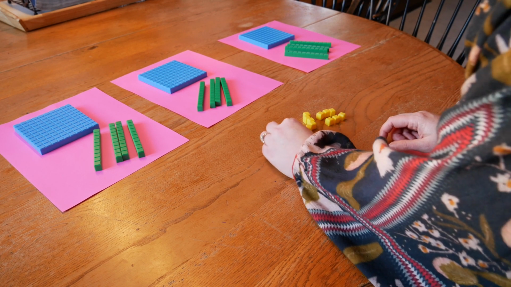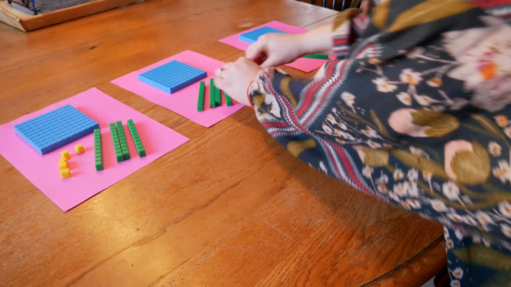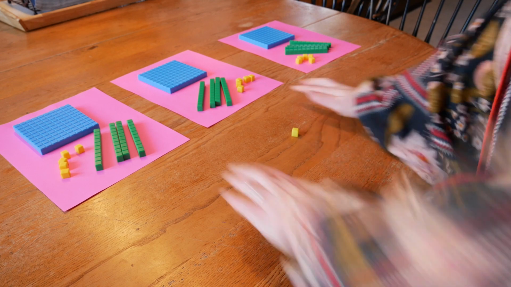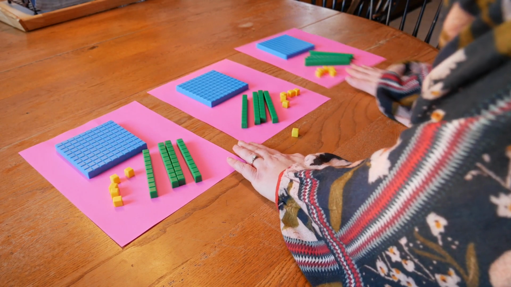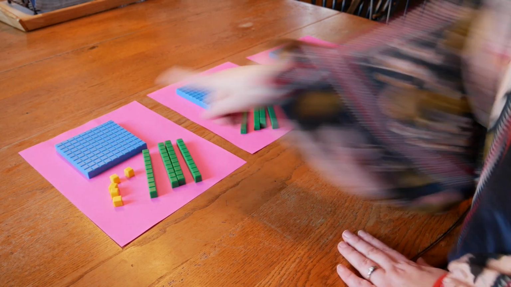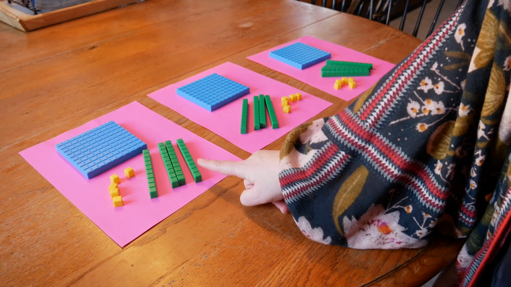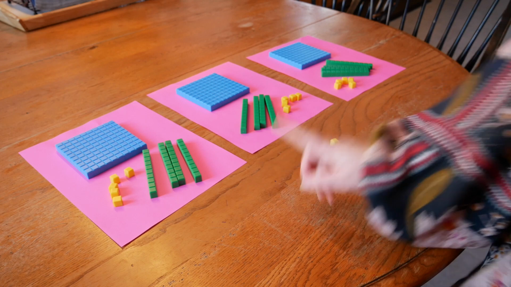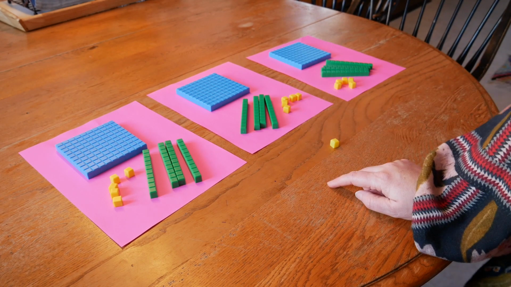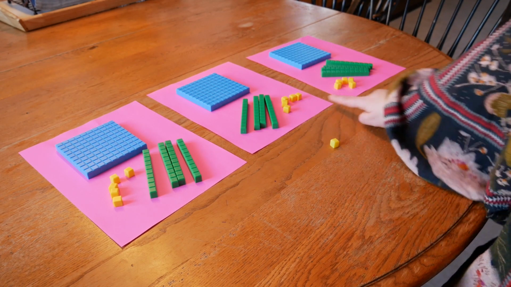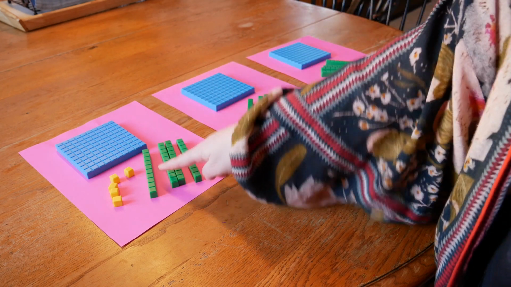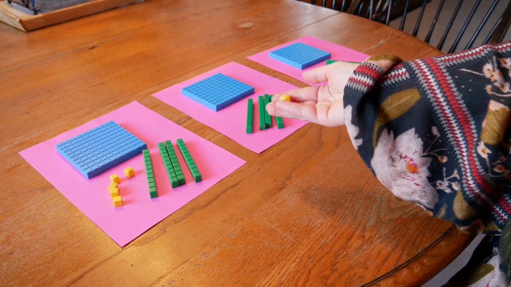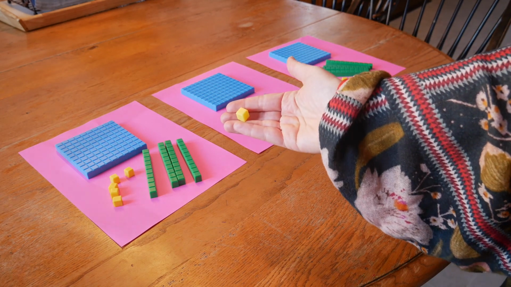Oh, and we have one little one left over. So we can see from our 3 groups, in each group we have 100, 4 tens, and 5 ones. So 436 divided by 3 equals 145, with 1 remainder left.